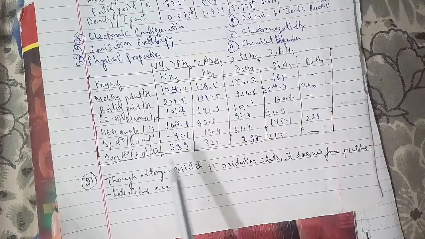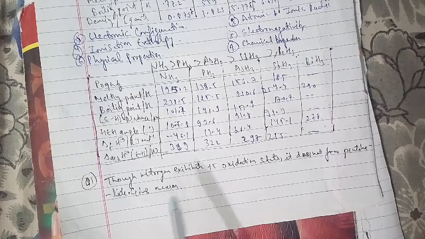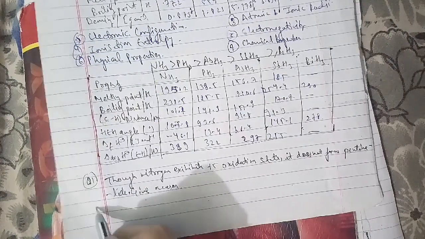Now we have another question that you have to solve on your own, and that is also an important one, as I told you. Why are pentahalides more covalent than trihalides? You have to talk about it.